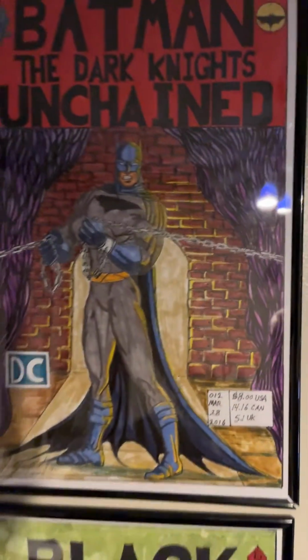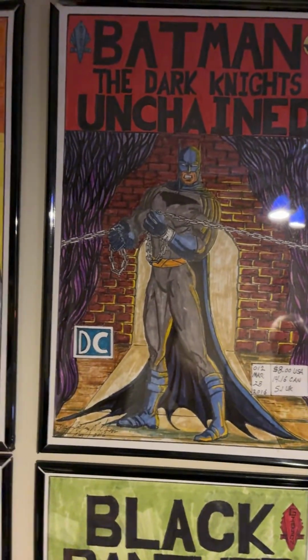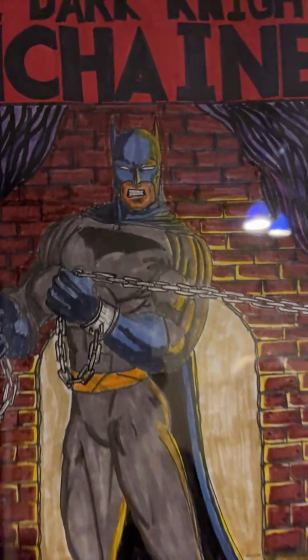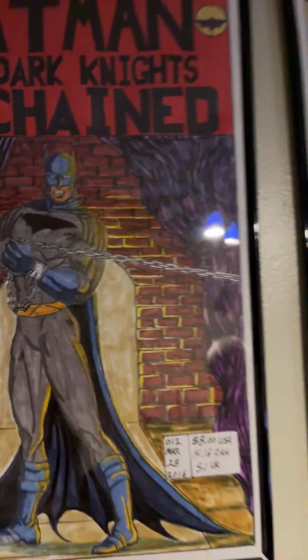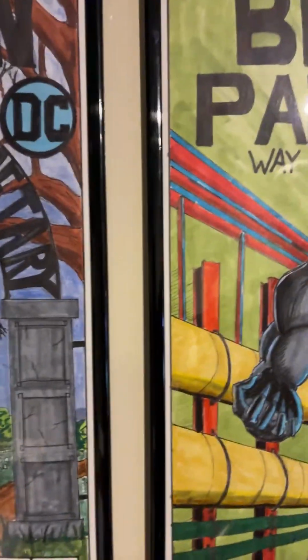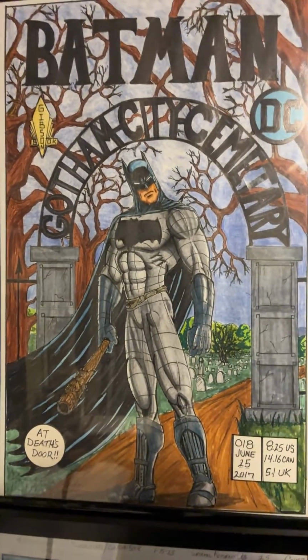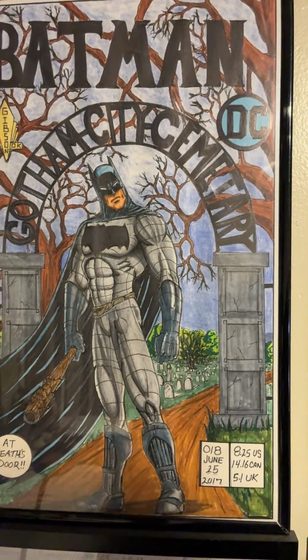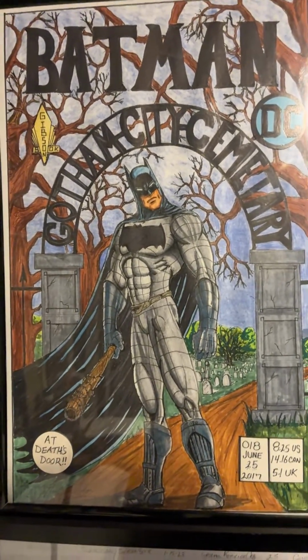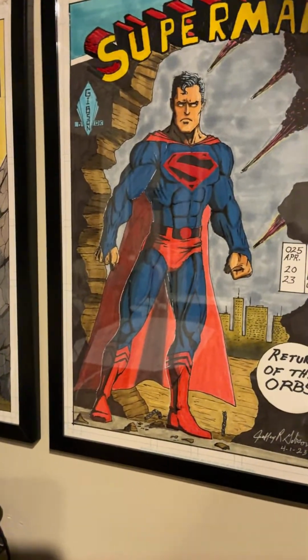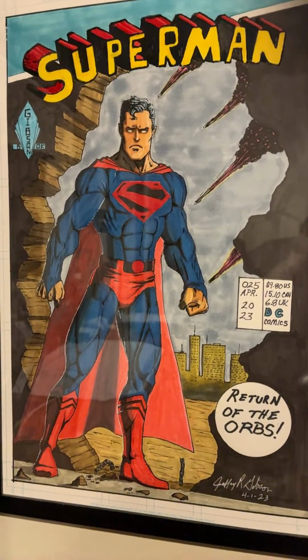And this one, because that's what I use for my YouTube photo. Batman Unchained. And I like this one because of the cemetery, Gotham Cemetery, Batman with a bat in his hands. And I kind of like this Superman, just a traditional one busting through a wall.